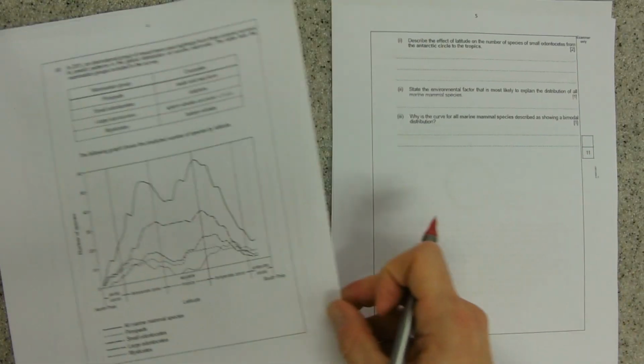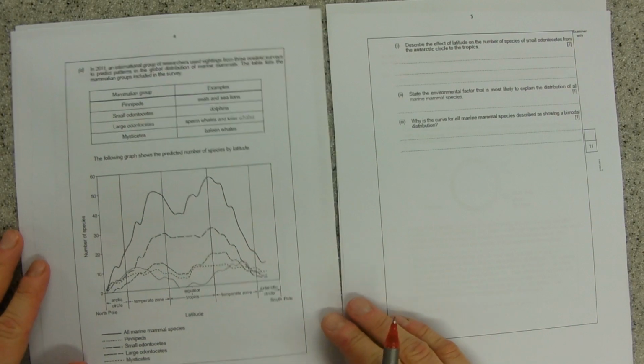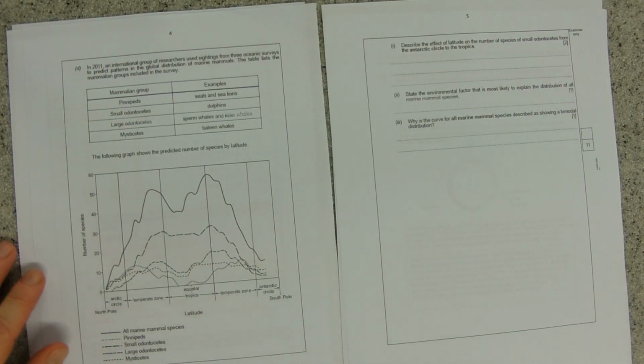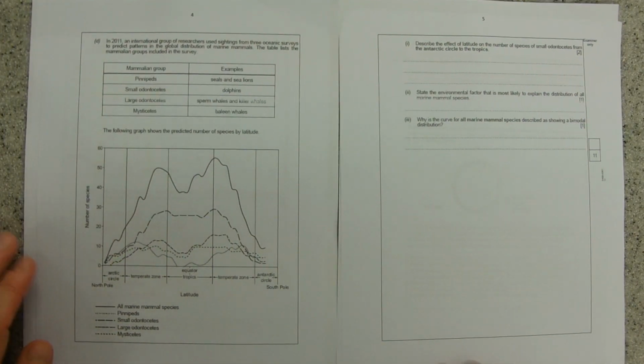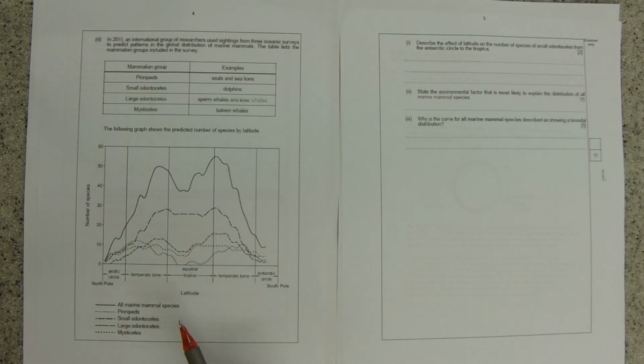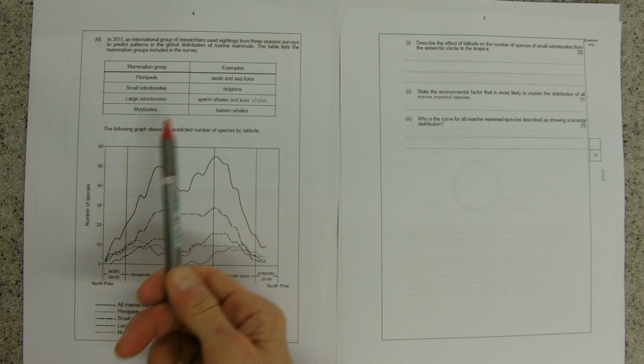Then we have a table and a graph, and all sorts of strange, horrible words here, and a lot of data and lines to look at. So you need to get used to looking at those. Describe the effect of latitude.